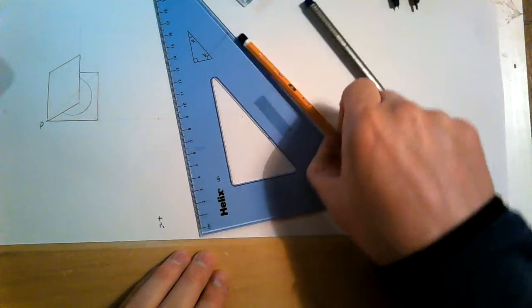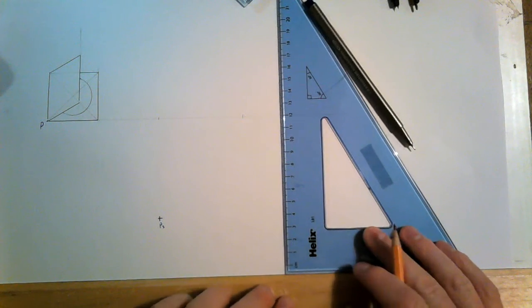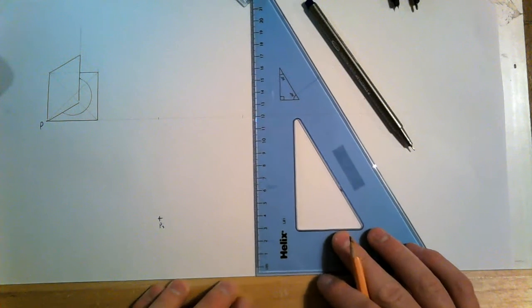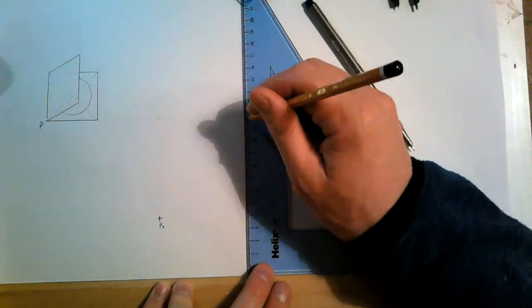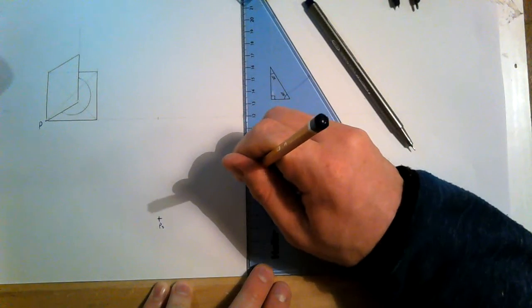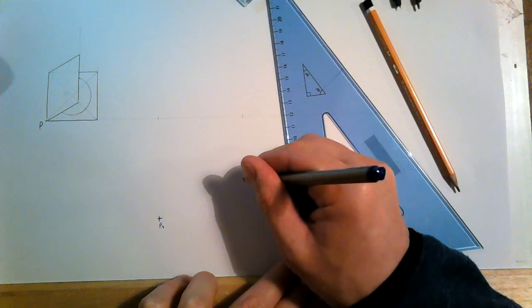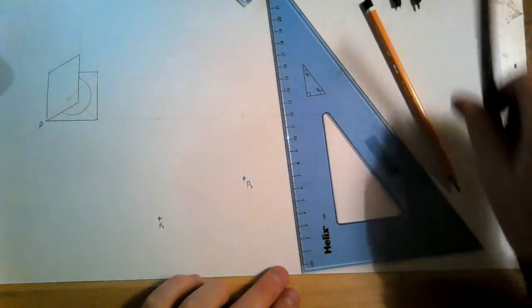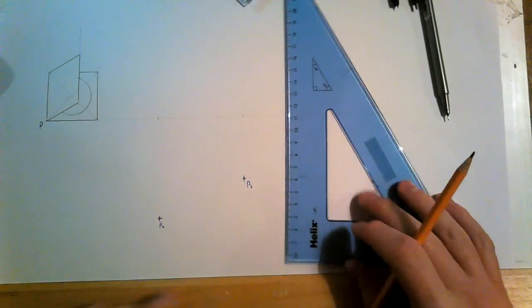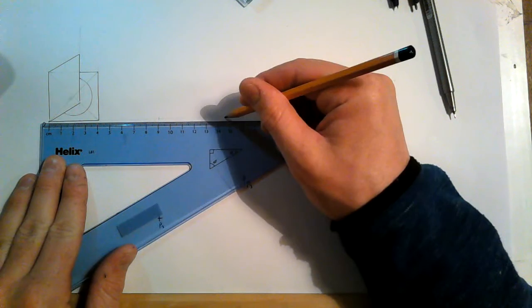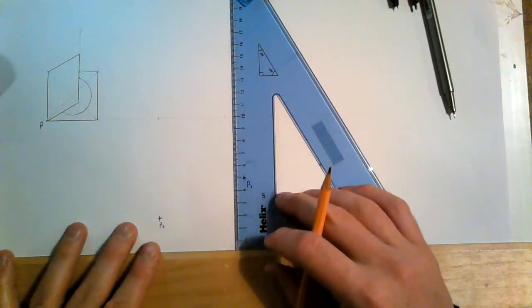Again, this next one over is over 70 and it's down 50. Okay, that is P3. P1 is over 145. And that is up 65.